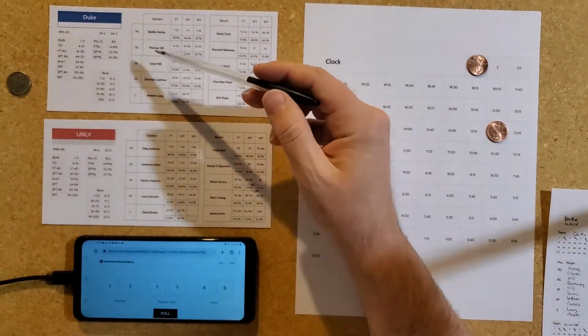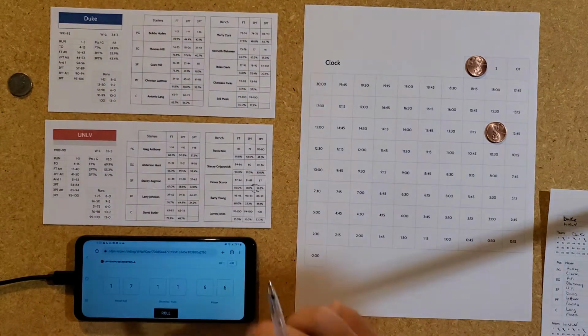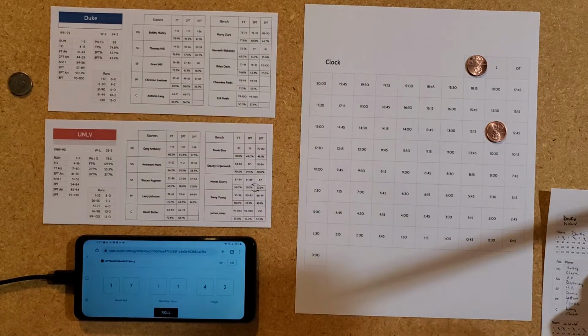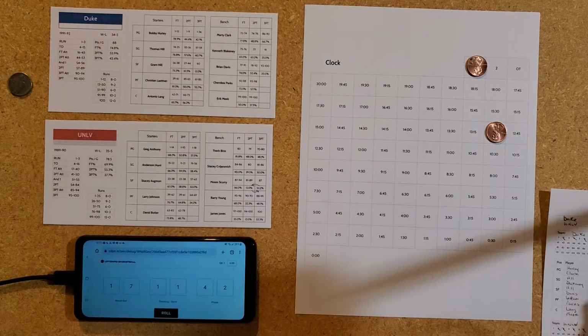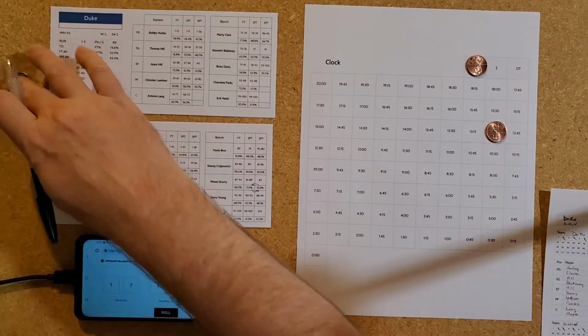It's going to be a 17. So Duke back to the line. This is going to be Bobby Hurley. He makes the first and the second. So Hurley gets on the board for the first time today. 25-16 is the Duke lead.